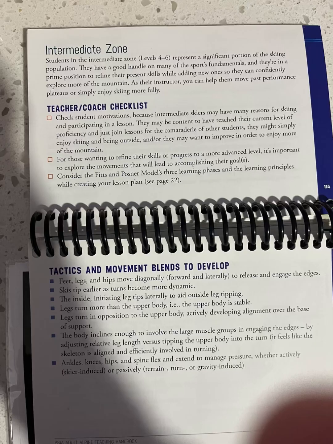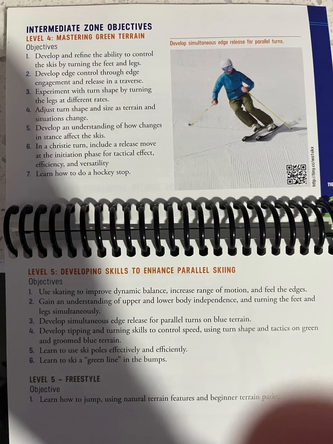The body inclines enough to involve the large muscle groups in engaging the edges. By adjusting relative leg length versus tipping the upper body into the turn, it feels like the skeleton is aligned and efficiently involved in turning. Ankles, knees, hips, and spine flex and extend to maneuver pressure, whether actively, skier-induced, or passively, terrain-induced or gravity-induced.